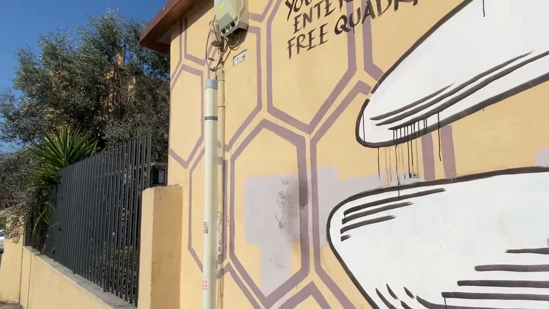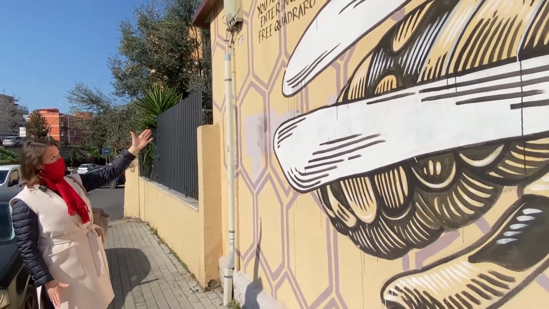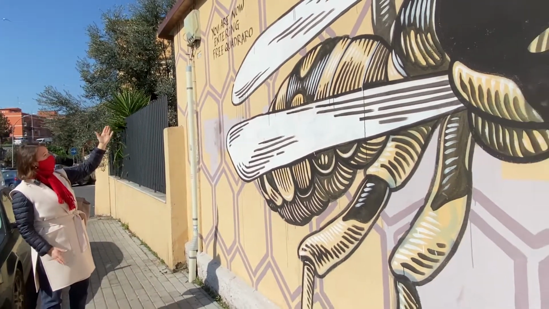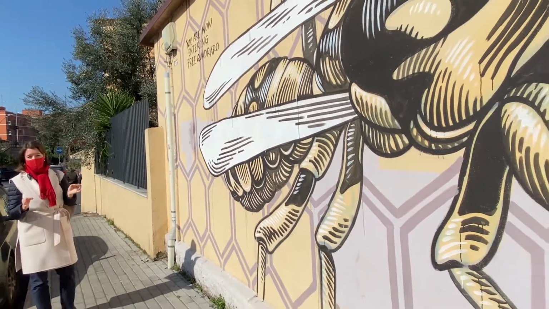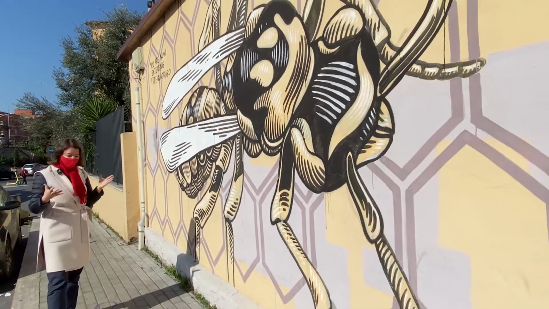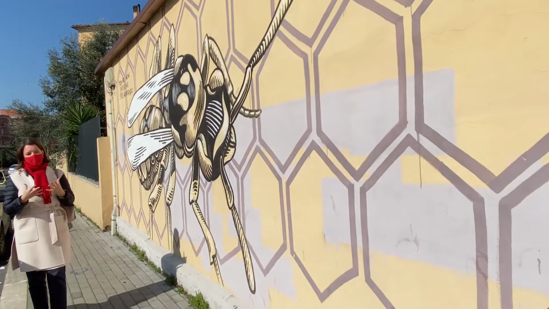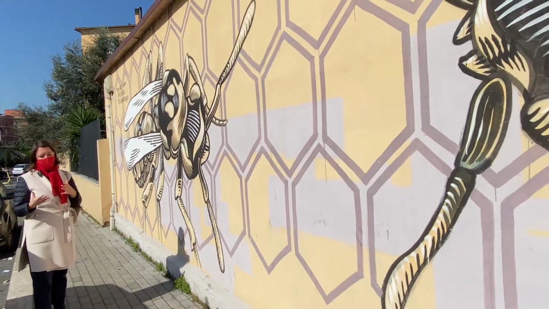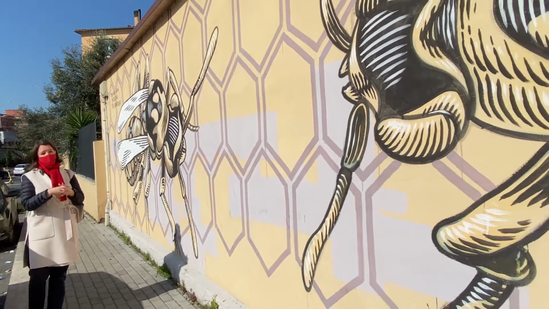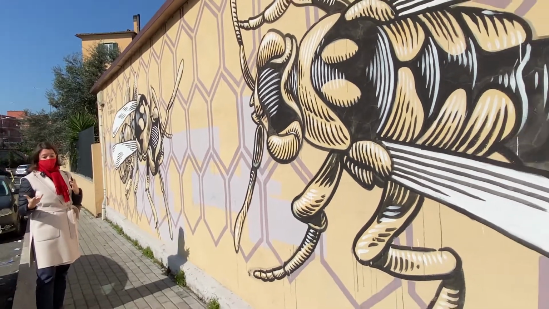We're looking at Nido di Vespe, wasp nests, a mural that starts with "You are now entering free Quadraro" in English. Indeed, we are in Quadraro that was freed by its citizens themselves. They were referred to as Vespe, the wasps that you can see here on the mural.